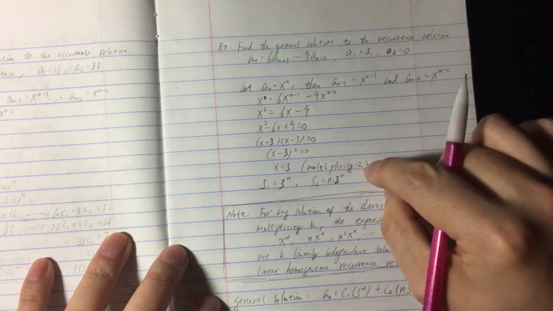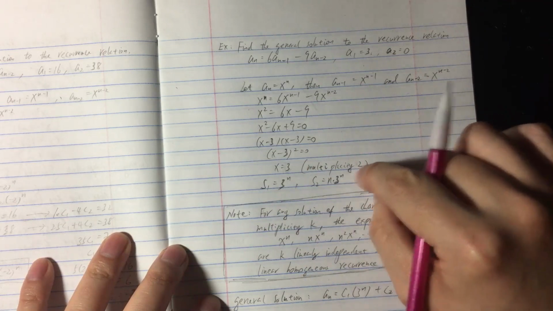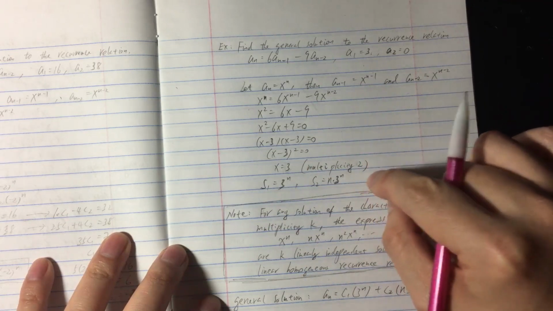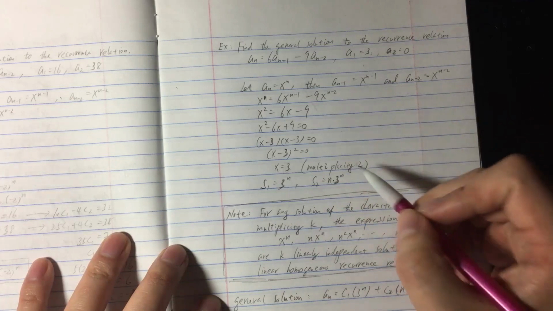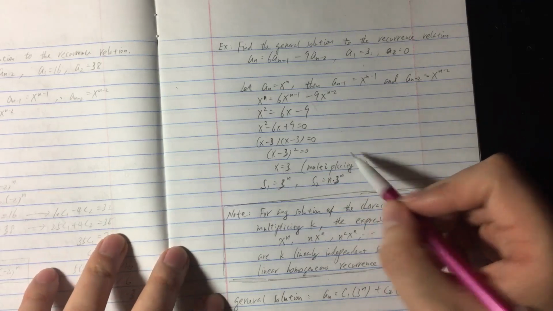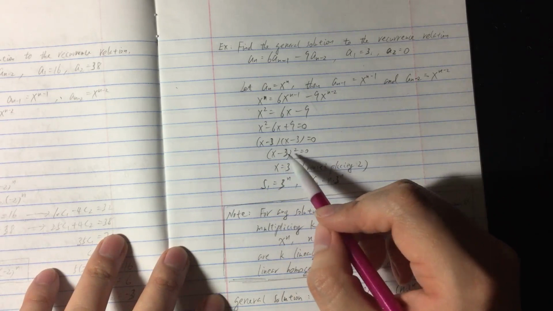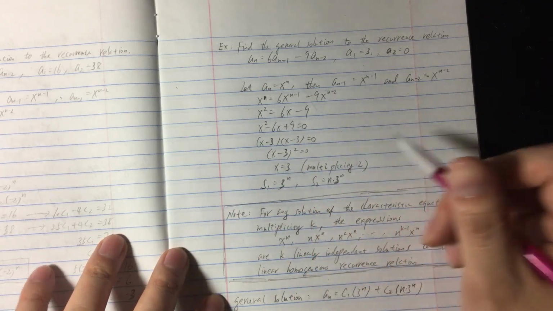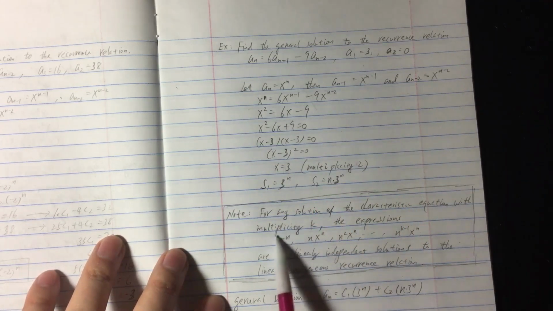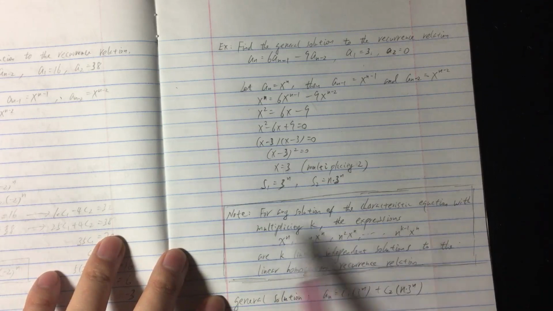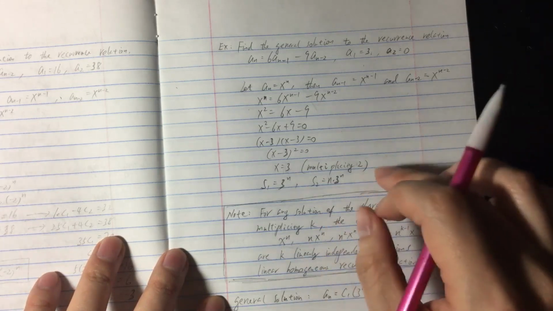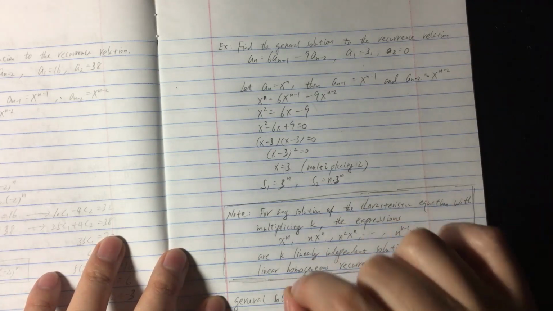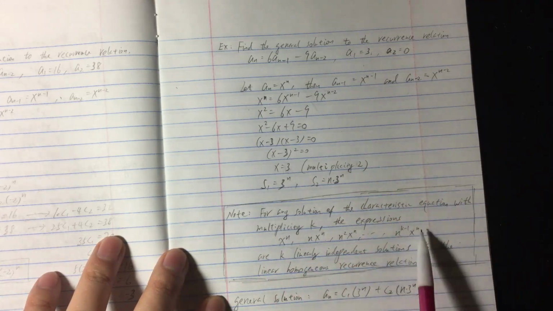If the multiplicity is 3, the next solution will be n squared times 3 to the power n. So if the multiplicity is k, we must find k linearly independent solutions using these formulas.